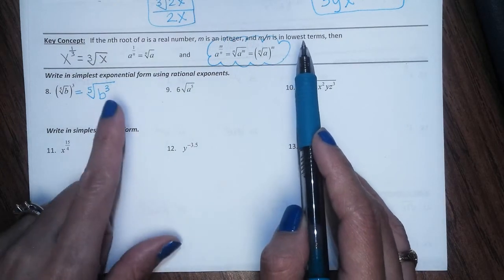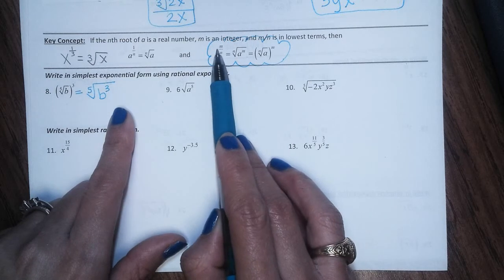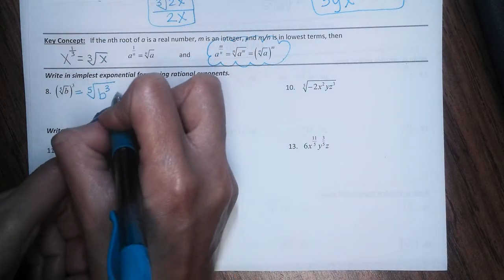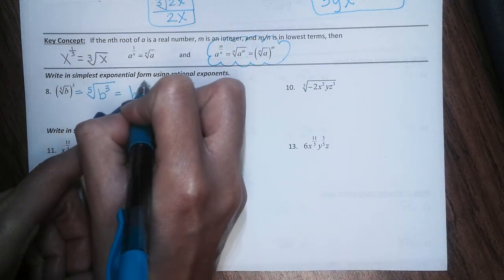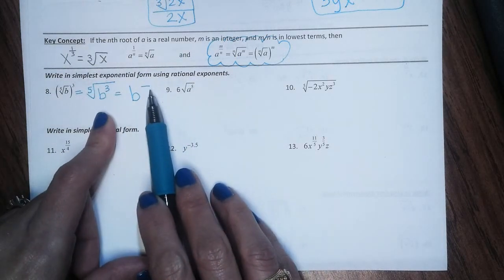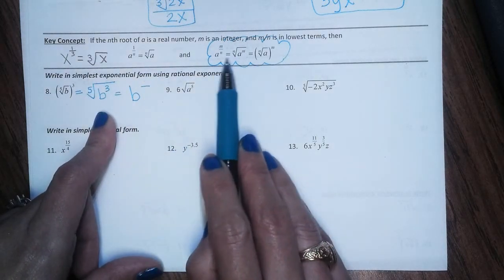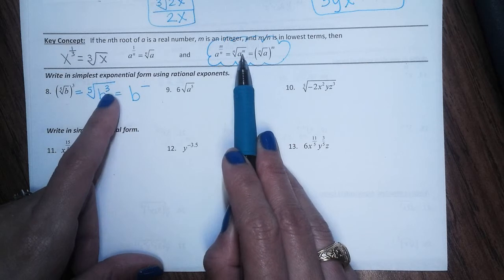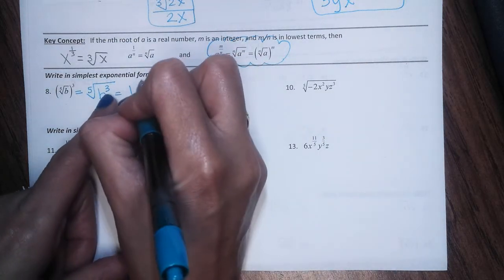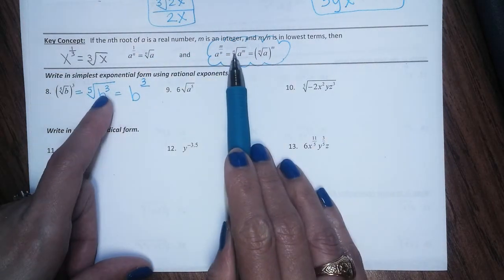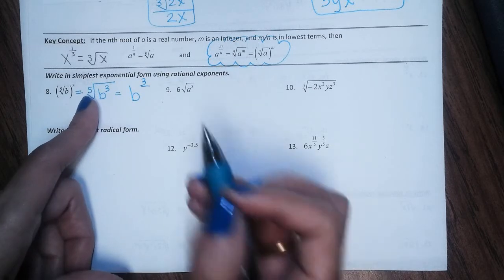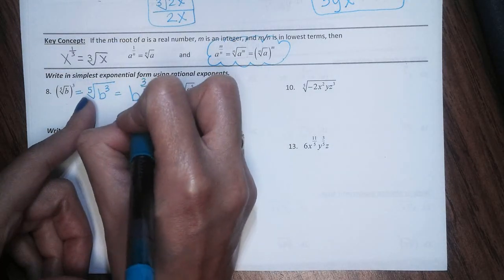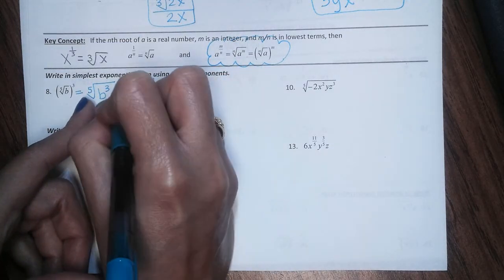And now I'm going to write it in fractional exponent. So I'm just going to take that and write that as b raised to a numerator and a denominator. So based on the formula, the exponent that's inside of the root is the numerator. The exponent that's on the outside of the root is the denominator. So that's my final answer on number 8.